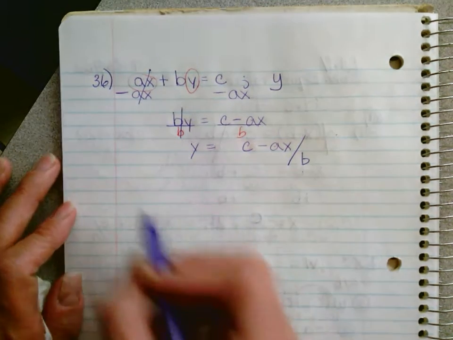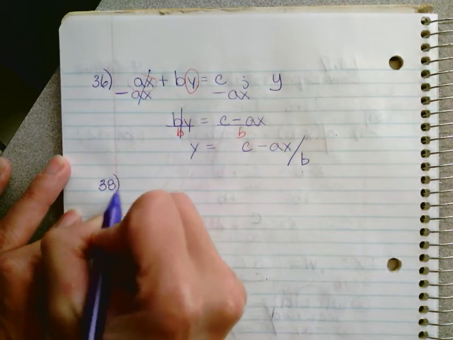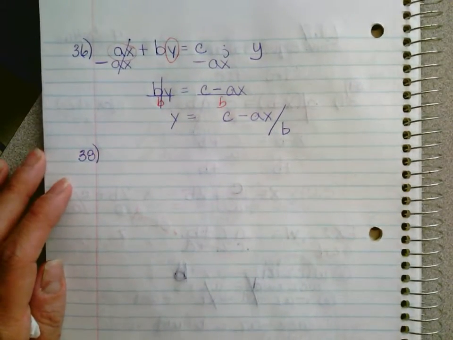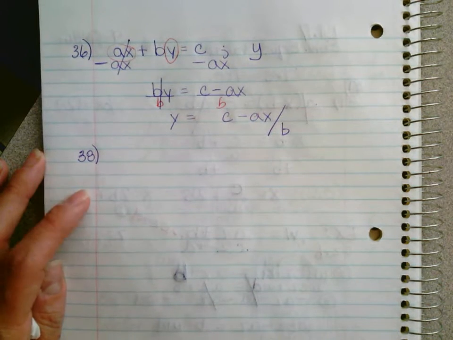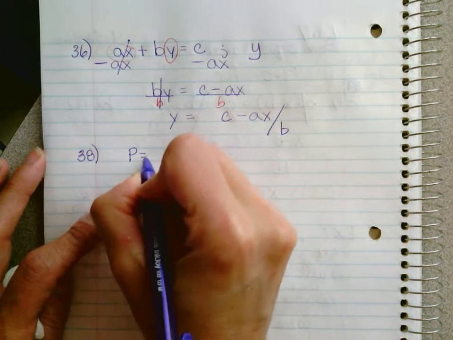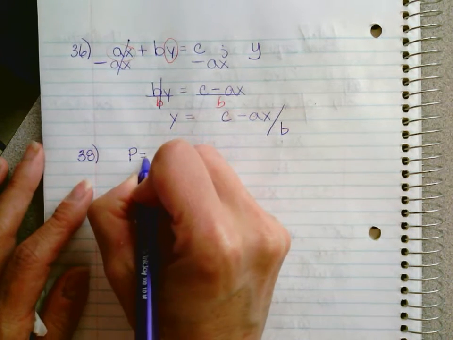All right, we're gonna do 38, and then I'm gonna let you guys go. 2 freebies, huh? 38. Hopefully you're copying these in your notes. Remember, when I grade your notes, I'll be looking for this stuff.